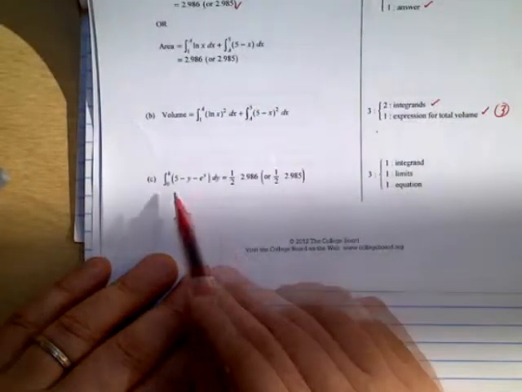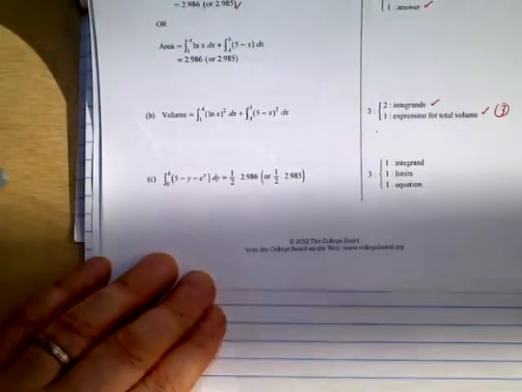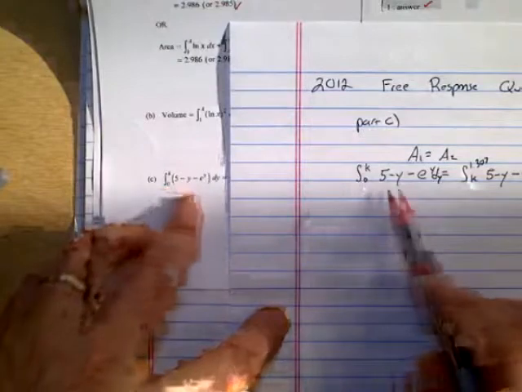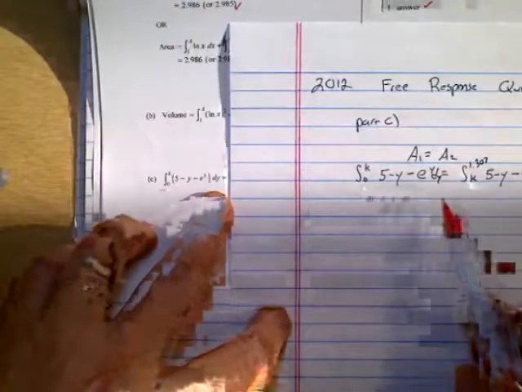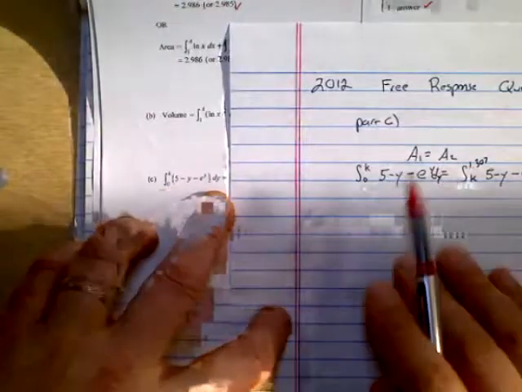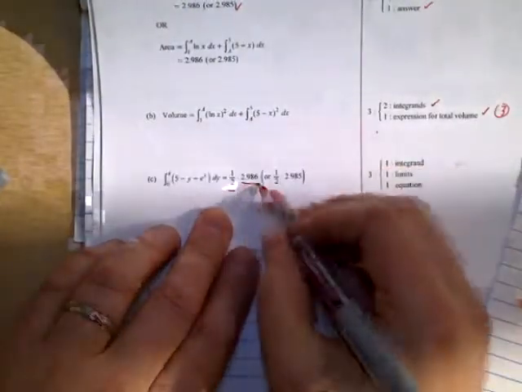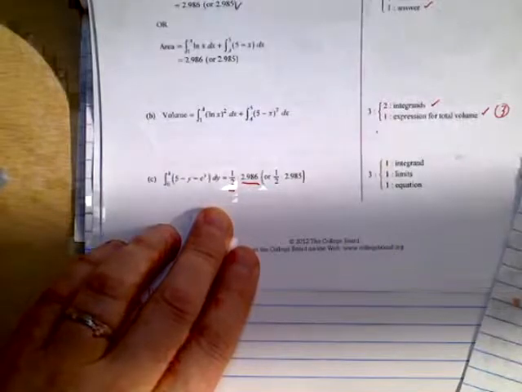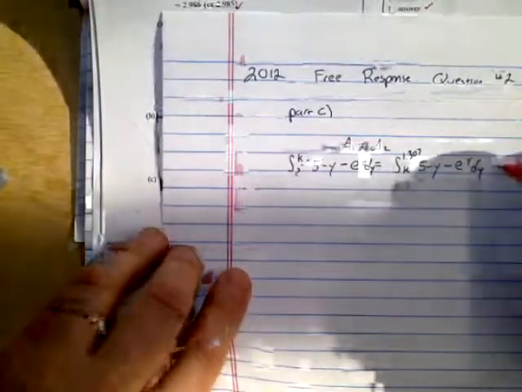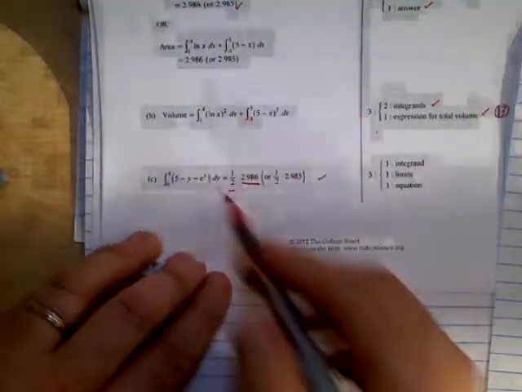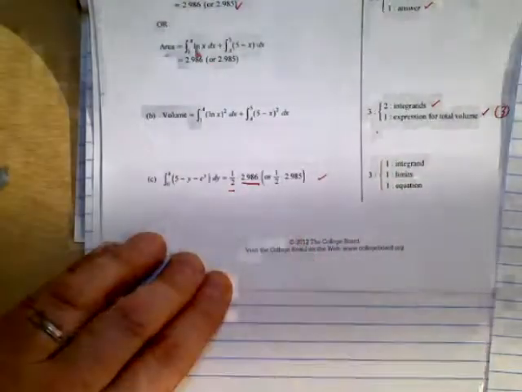And then they said, well, the first of my two areas, integral 0 to k of 5 minus y minus e to the y dy, since for the two areas to be equal, that must be equal to half of the total area. So that was how they chose to solve that. If we solved this for k and if we solved this for k, we're going to get the same solution. So this equation is in fact mathematically equivalent to this one, although it's a fairly different setup. And I'm surprised they didn't have an or and show that alternative possibility.